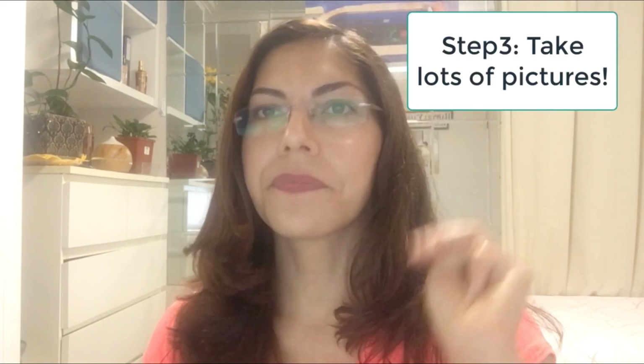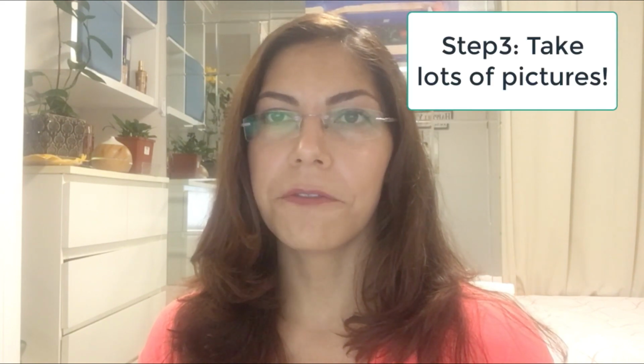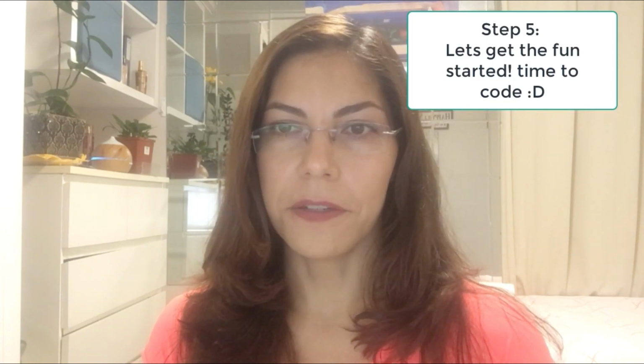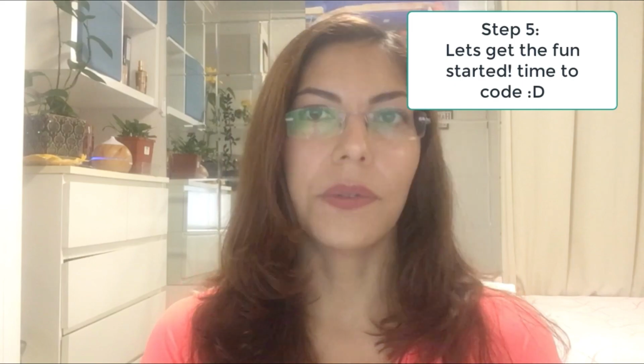Step 1. Find your favorite music and play. Step 2. Find a plain wall or install a green background and start dancing in front of it. Step 3. Ask somebody to capture a few shots of you while you are dancing. Step 4. Remove the background from the images that you have using Photoshop or any photo editing tool. Step 5. Now it's time to write the code.